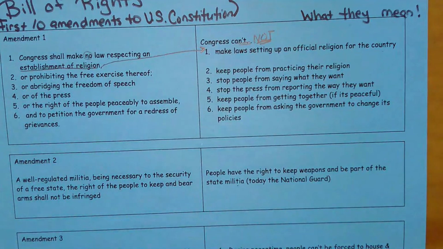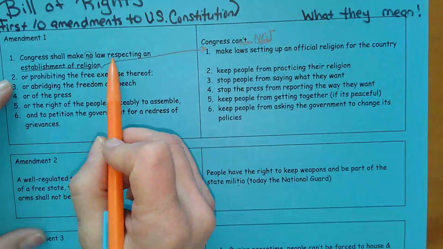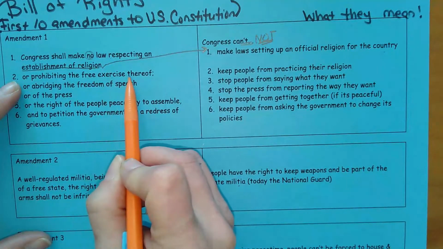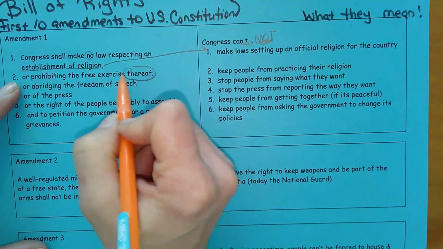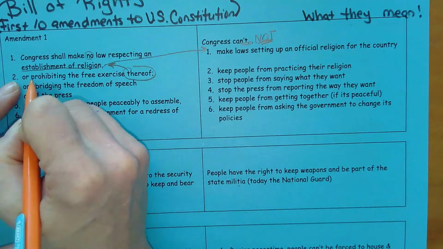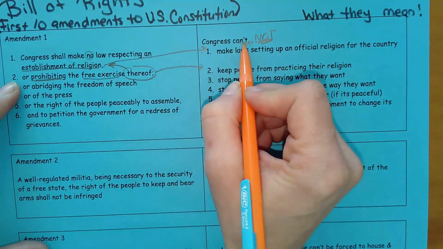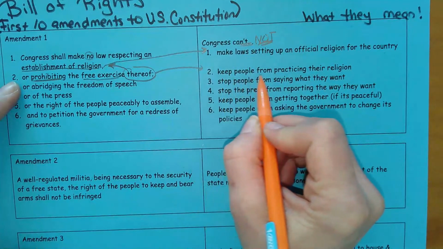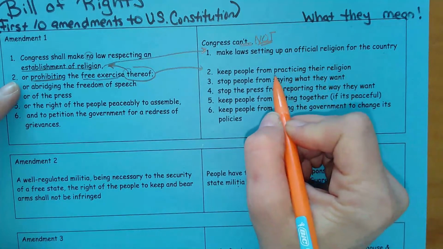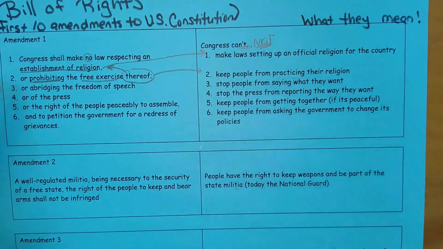The second part of it says Congress shall make no law prohibiting the free exercise thereof. So first of all, the thereof is referring back to religion. Prohibiting means stopping. And what does free exercise mean? Well, here we go. Congress cannot keep people from practicing their religion, from following their religious beliefs. Some of the latest Supreme Court rulings talk about deeply held religious beliefs, and the fact that the United States government cannot make laws that force people to go against their deeply held religious beliefs.